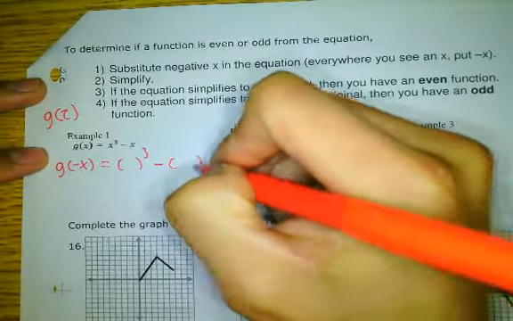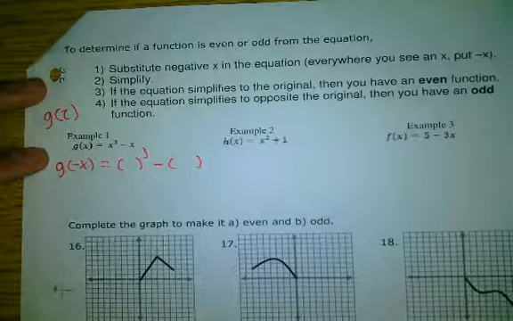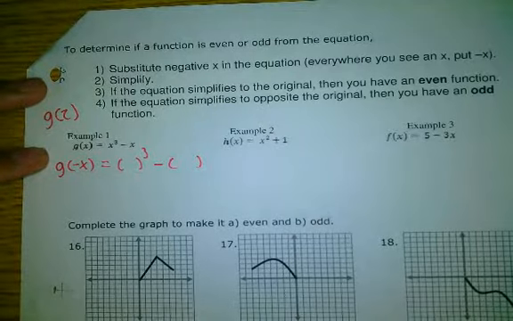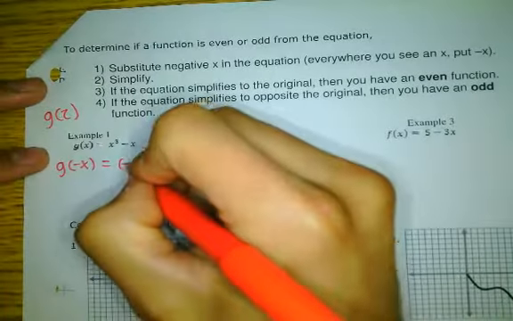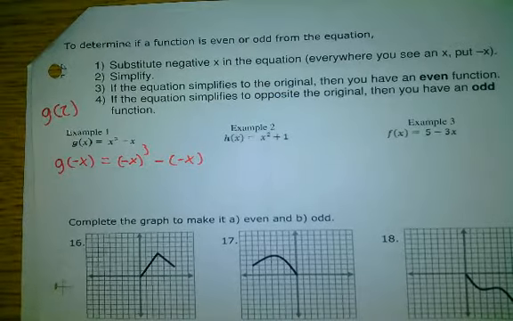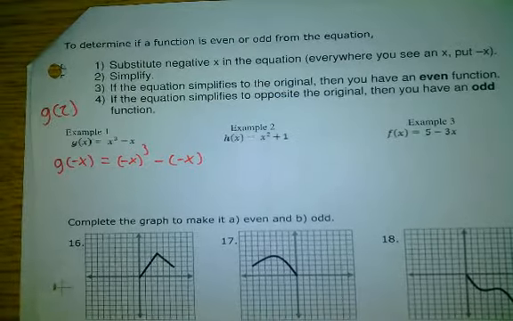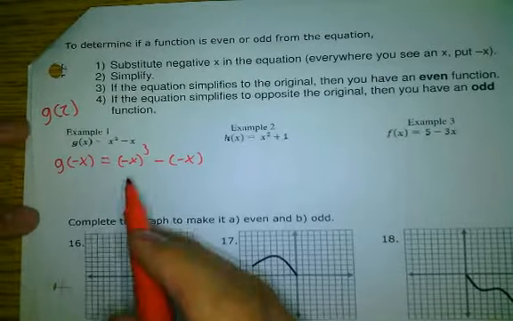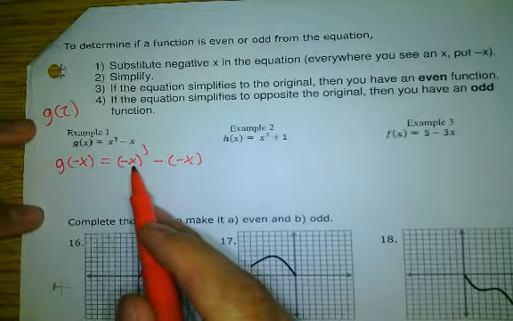Cool? Step number 2, simplify. What is negative x times negative x times negative x? So it becomes negative x to the 3rd power. Agreed? Minus negative x becomes plus x.